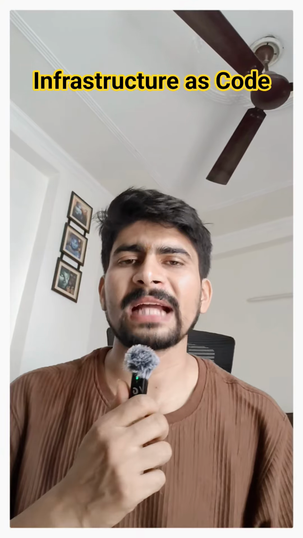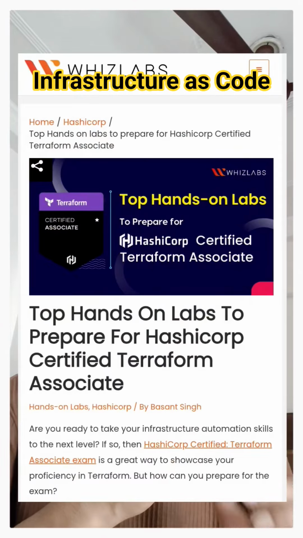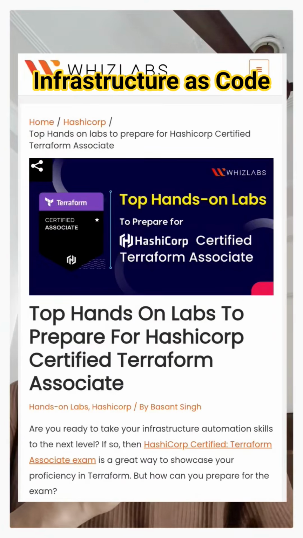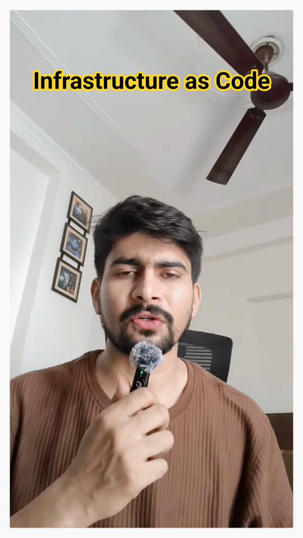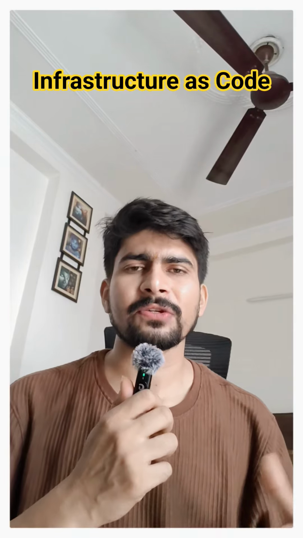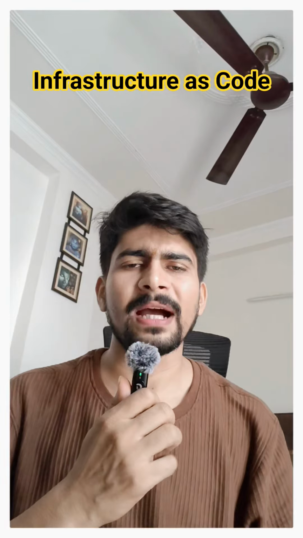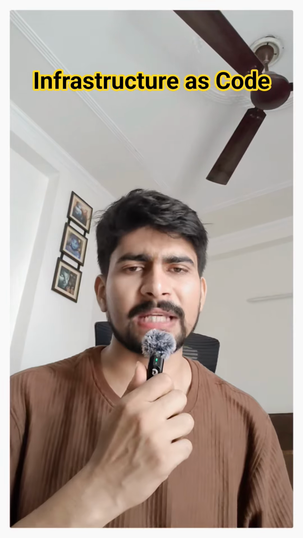And this is one of the guides by WizLabs to help you understand Terraform Lite. There will be multiple instances, and you can use Terraform across AWS, GCP, or Azure. That is a good advantage of using Terraform. That is infrastructure as code.